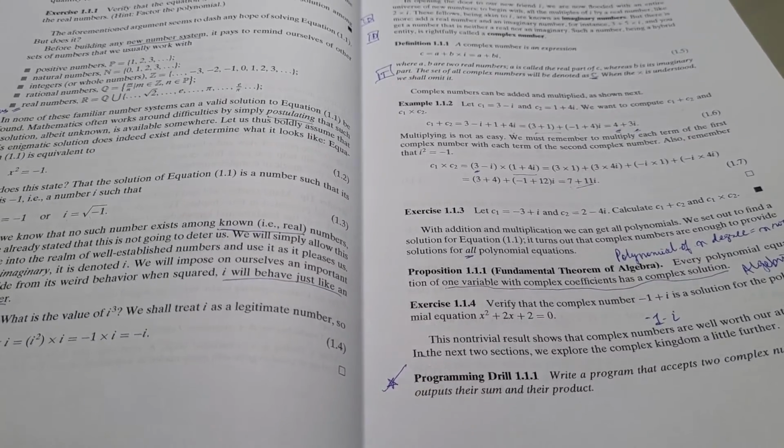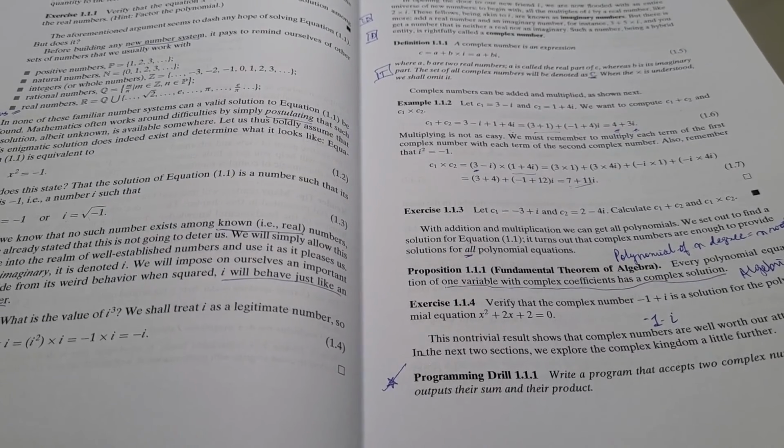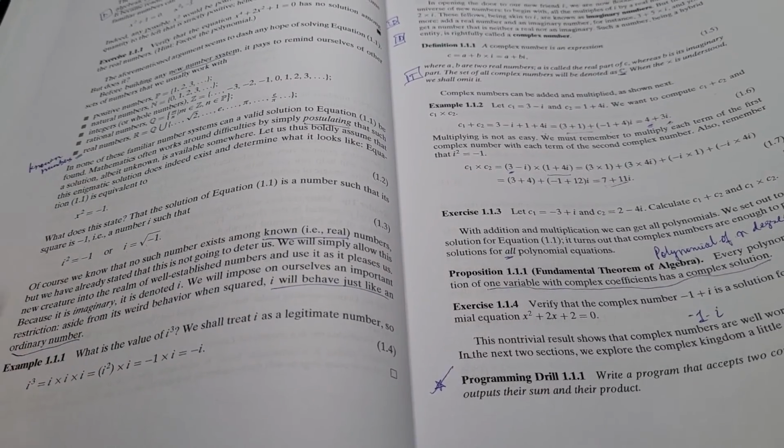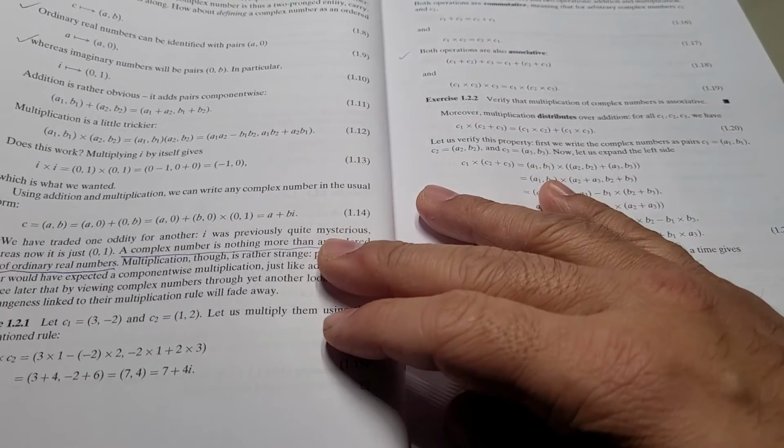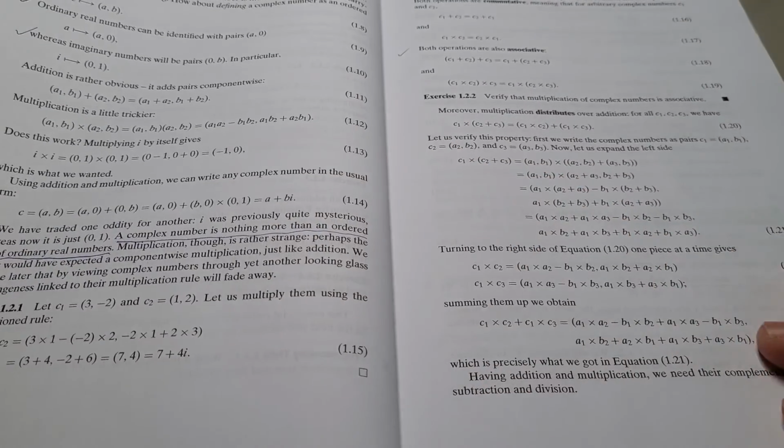All right, so this took actually 10 minutes more than I had imagined. So we'll end here, and in the next one we will move on to page number 10. Thank you.